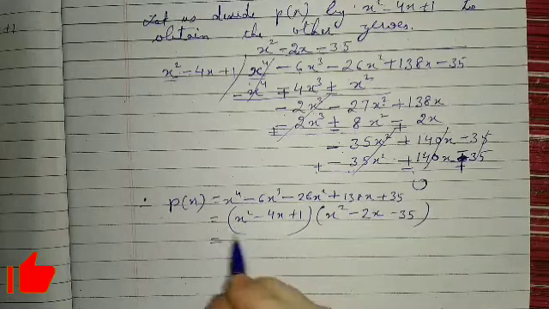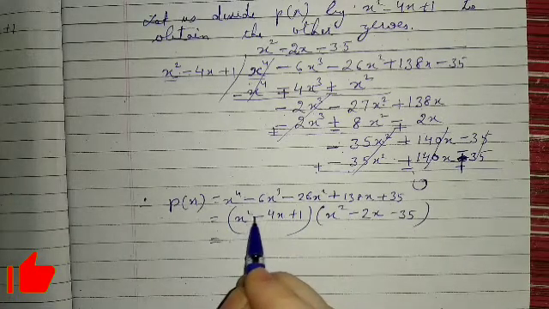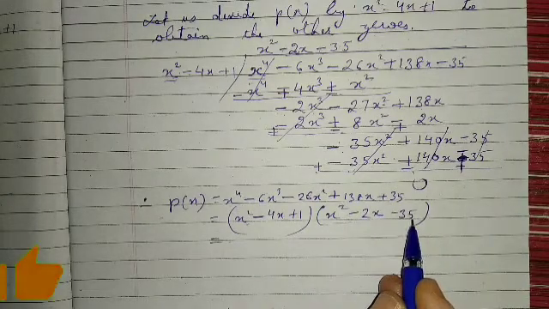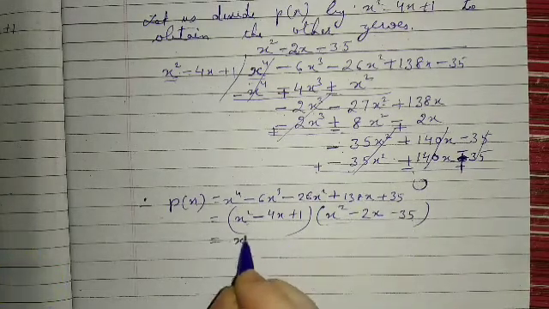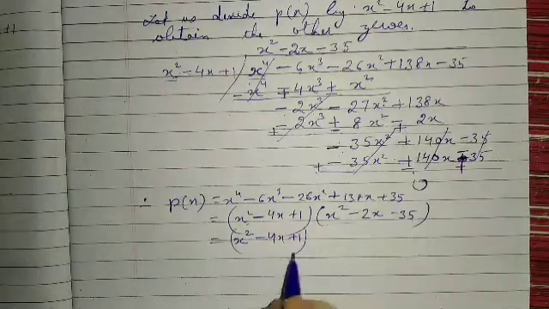We don't have to factorize the first one, because the zeros are already given. Only this one we have to factorize to get the other two zeros. So keep x square minus 4x plus 1 the same.